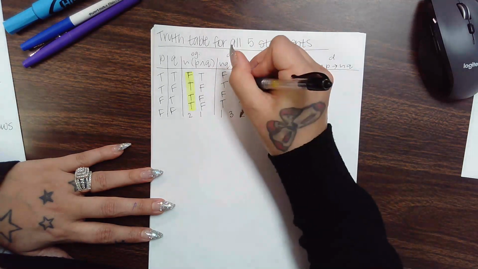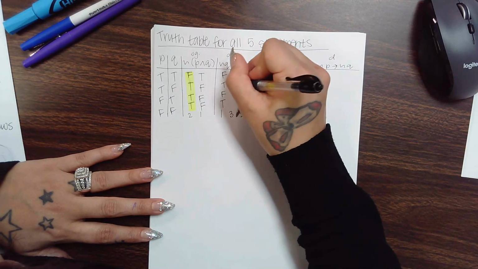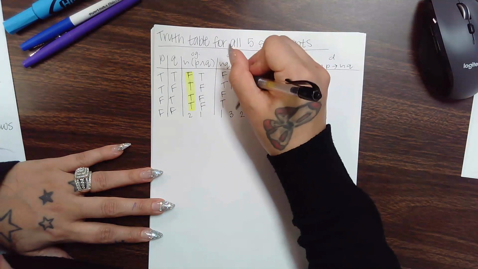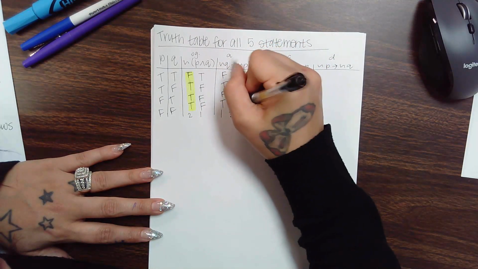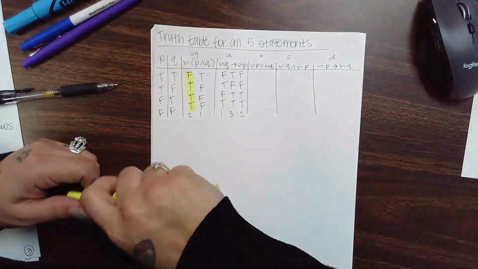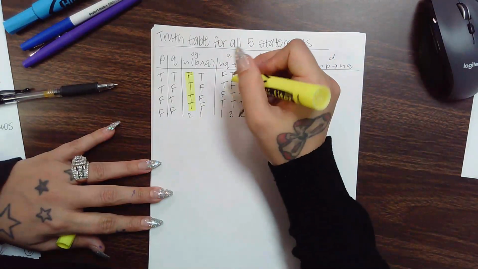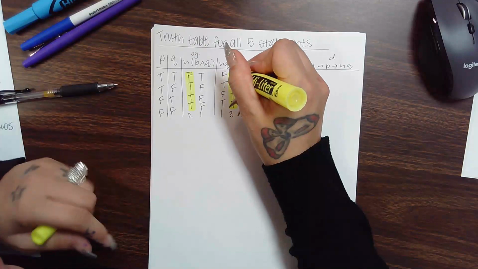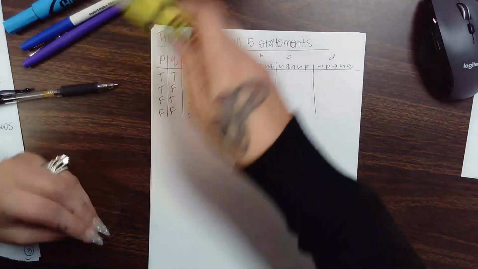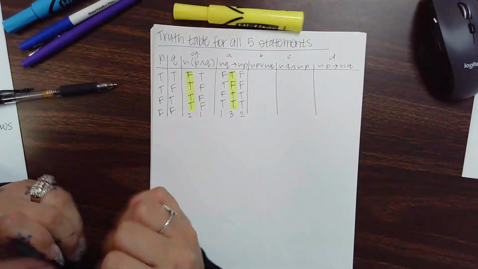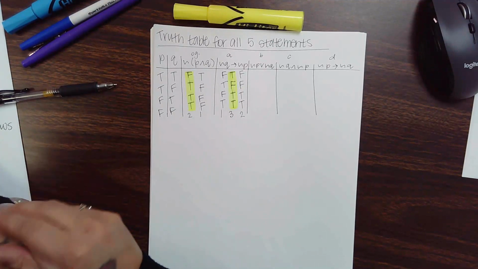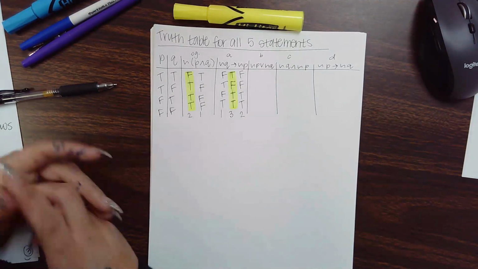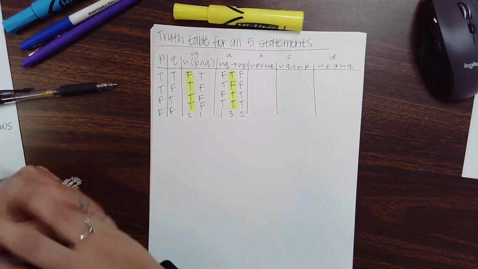This is only false when you start with T and you go to F. Everything else is true. This is the answer column for this statement, and it does not match the original, so this one is not the one that's equivalent to it. Move on to the next one.